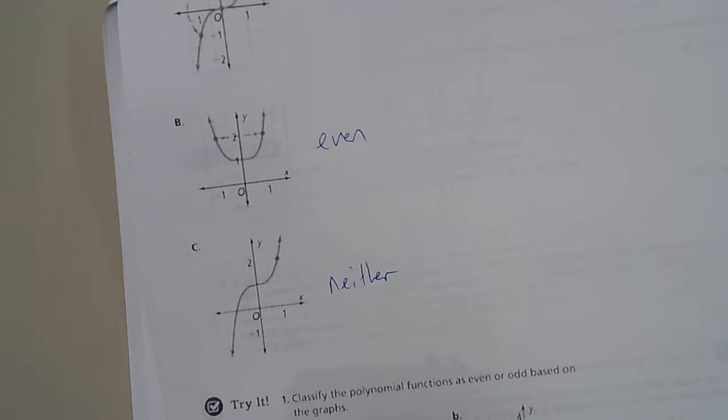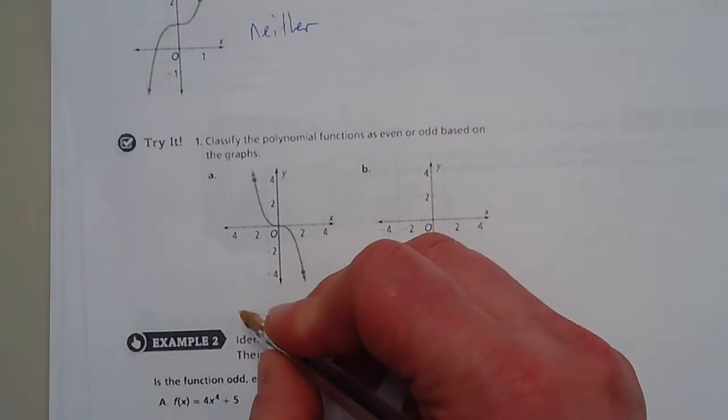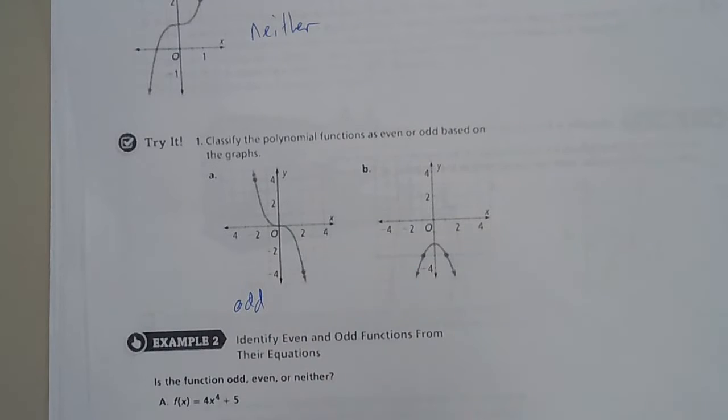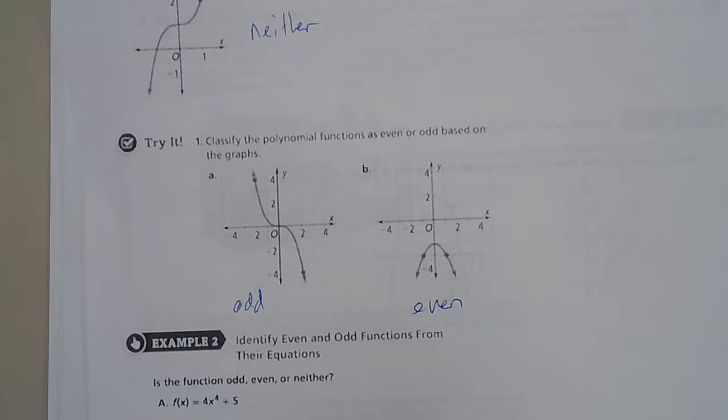Okay? If you look at the next couple, you should be able to tell right away what types of functions they are. You're looking for the symmetries. This one, rotated 180, that's an odd function. It's going to look the same. This one does have y-axis symmetry. It's an even function. So 2 more examples there of those types. And these aren't bad at all. These are definitely very doable.